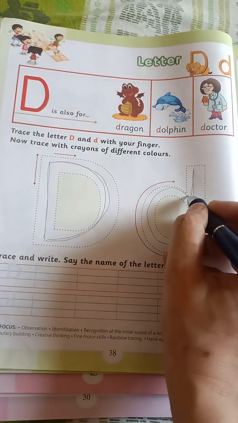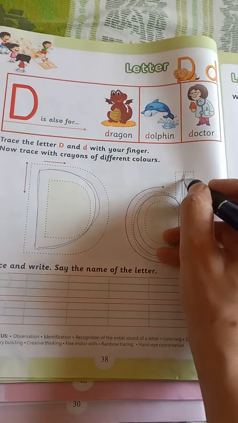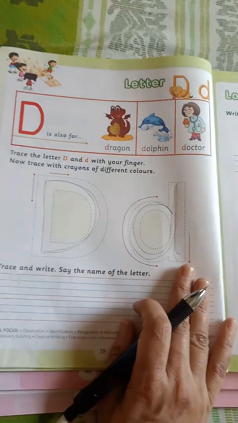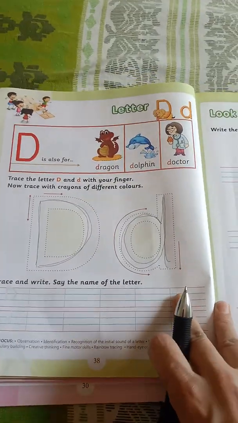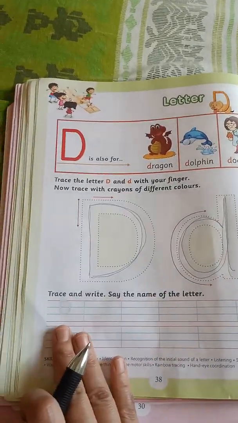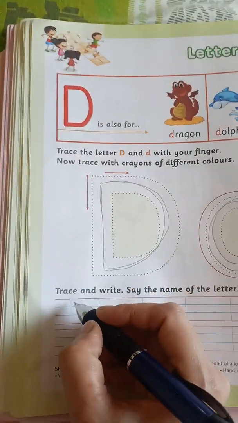So let's practice it again. It will be like this. Take it up and then do D. I am unable to write it properly since in one hand I am holding the mobile for the recording. So let's do the practice on the four lines, that is the red and blue lines pattern.